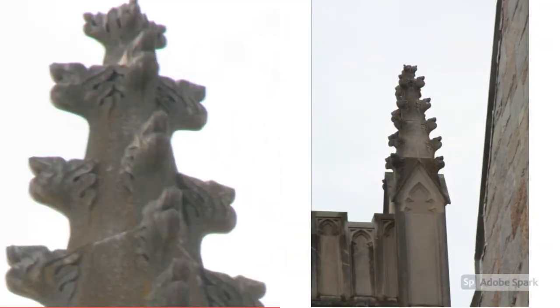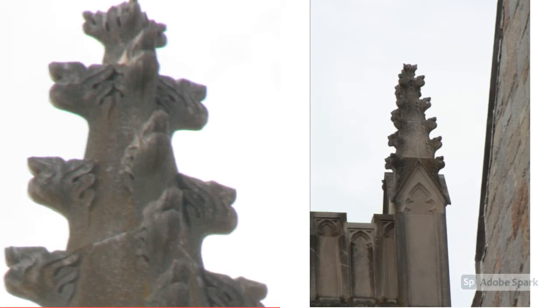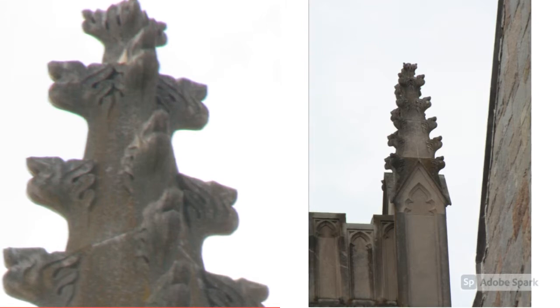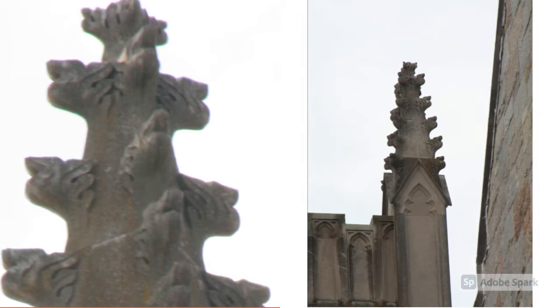And then just showing you some details of the church. When I zoomed in on one of the spires, these spike-looking elements that come out from the spire, it looks almost like leaves that were just kind of wrapped around.